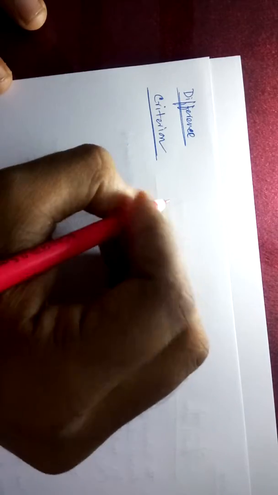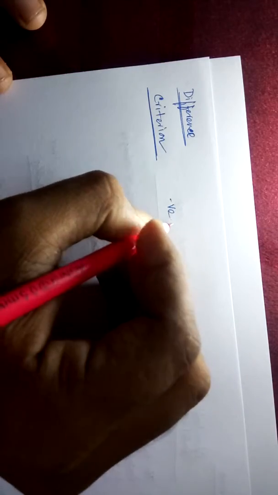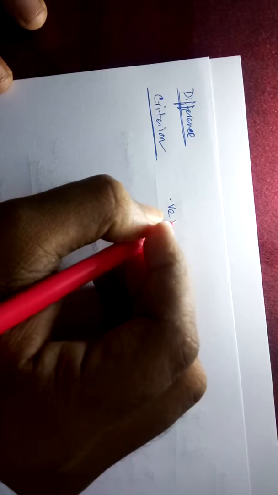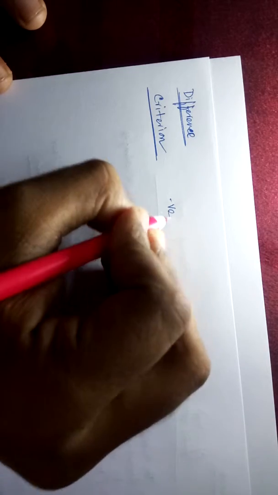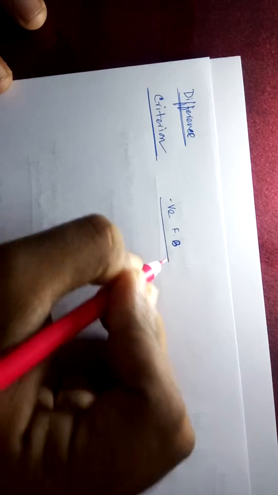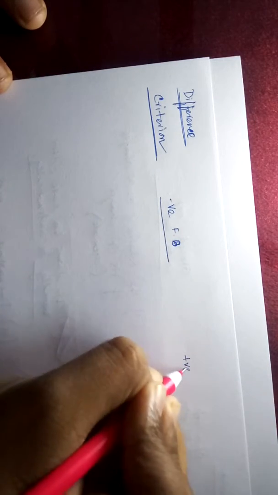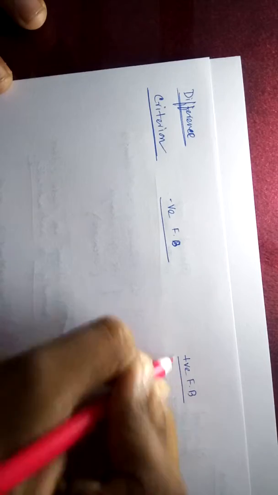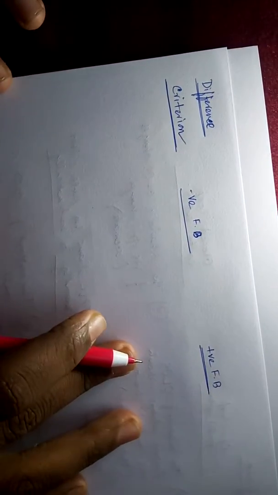I am taking a criterion column, and this will help you to remember this topic in a very easy way. I am taking negative feedback here. I am taking positive feedback here.